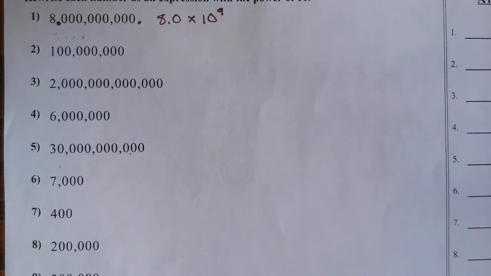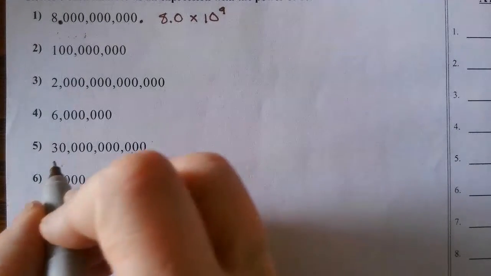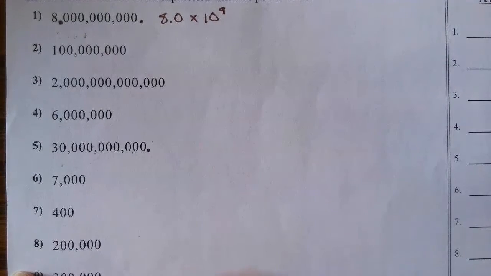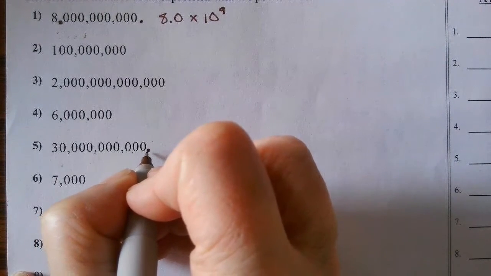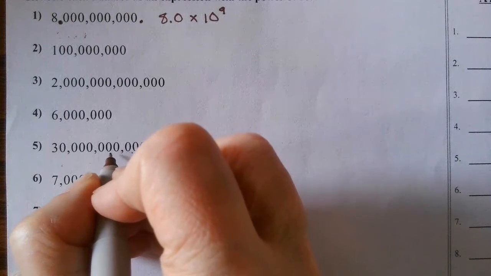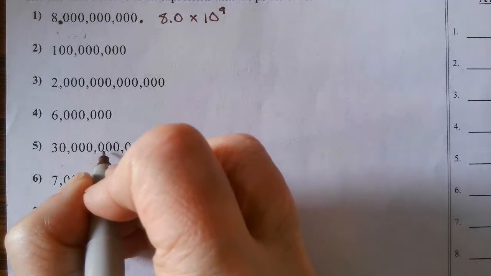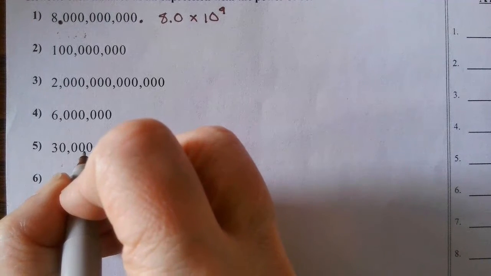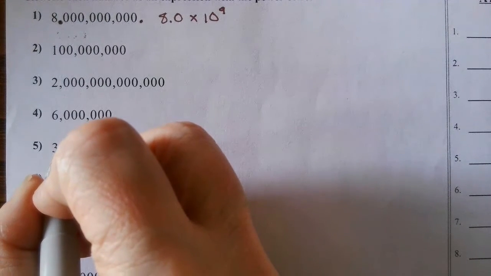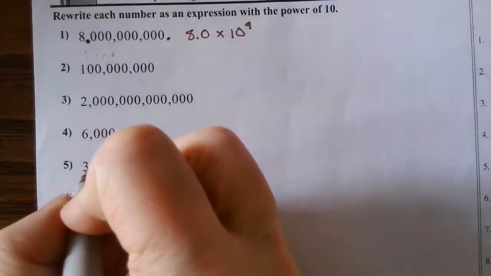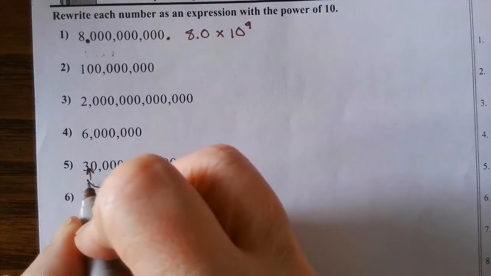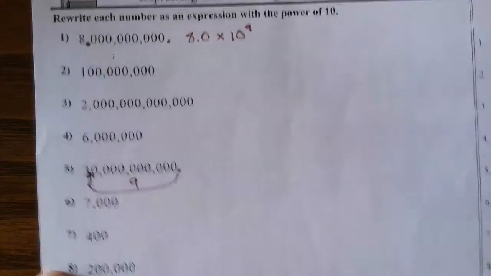Let's try number 5. Again, really big number. There's no decimal point here, so it's right to the right-hand side. And I need to move it 1 spot, 2 spots, 3 spots, 4 spots, 5 spots, 6 spots, 7 spots, 8, 9, 10 places to get it right next to that non-zero number. It needs to go right here.